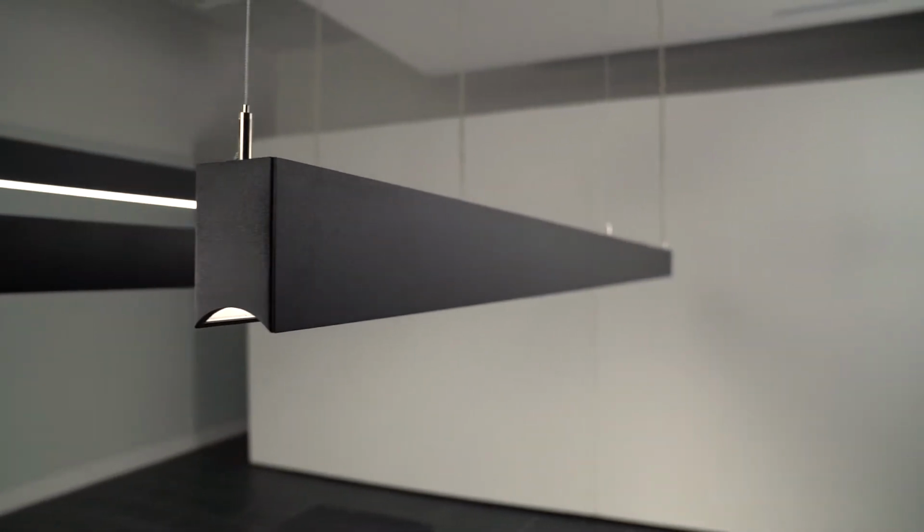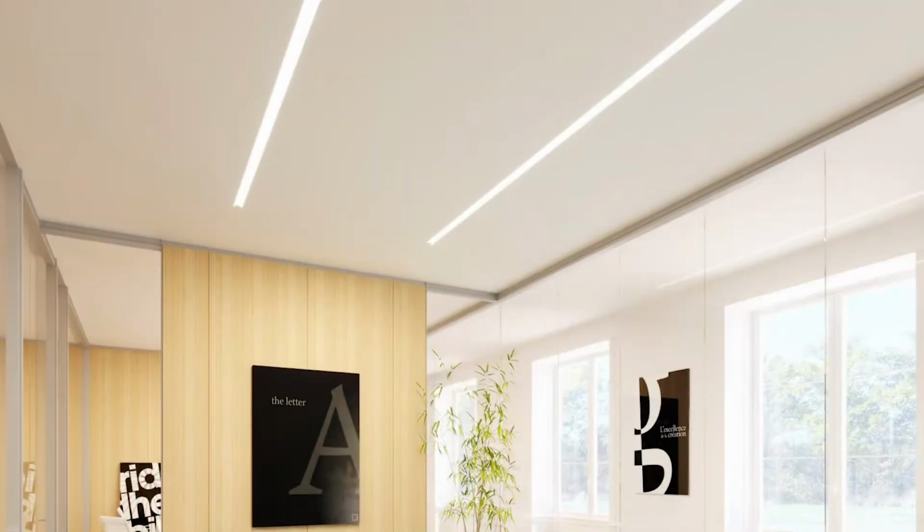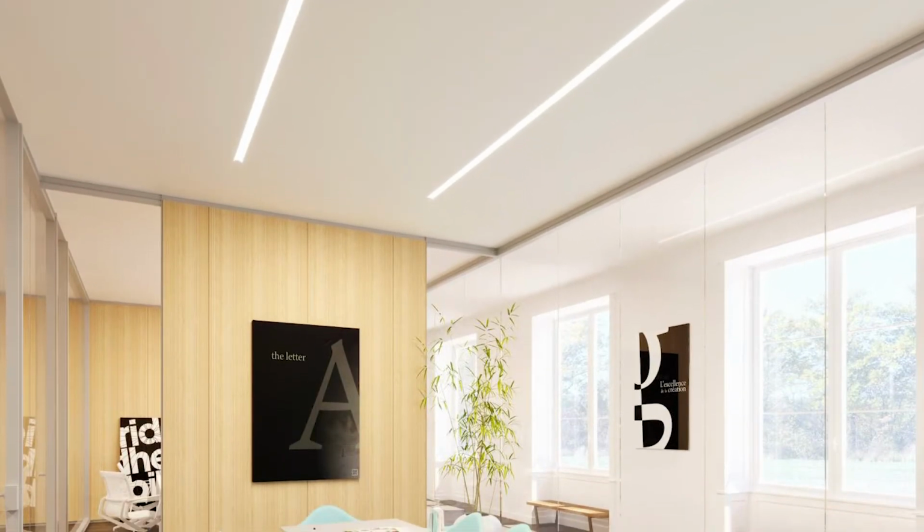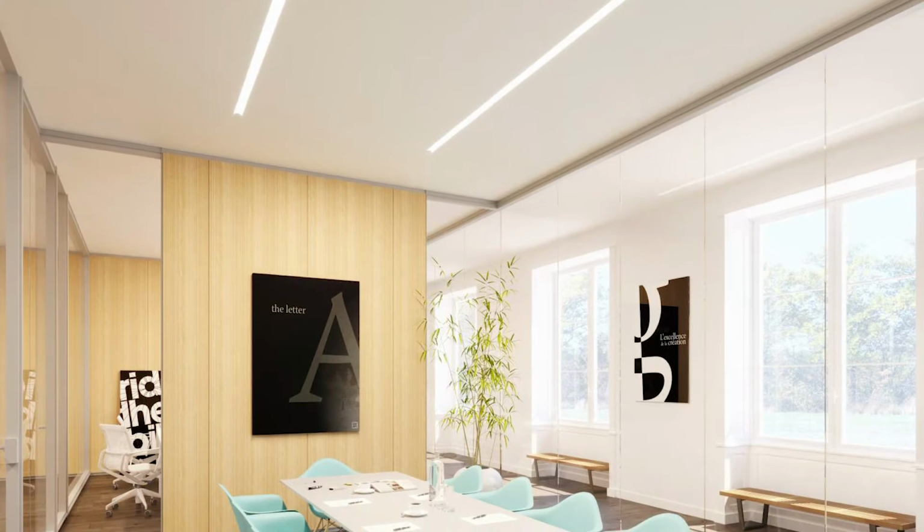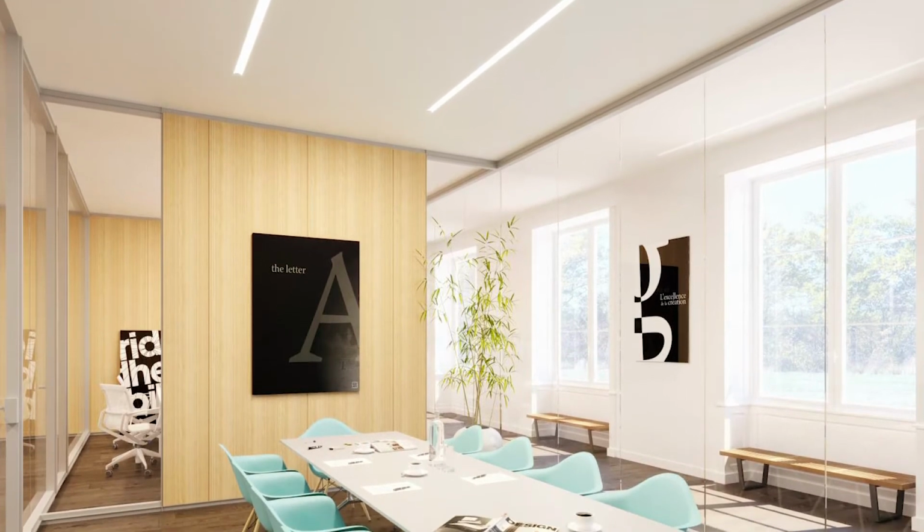Block and tunnel share three primary features. Firstly, optical control. For the direct light, there are three optics available: bat wing, asymmetric, and diffused. The bat wing optics distributes wide-angle coverage with a 120-degree beam. This is an effective way to light workspaces using fewer luminaries.